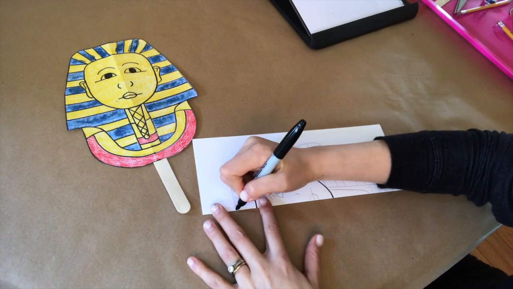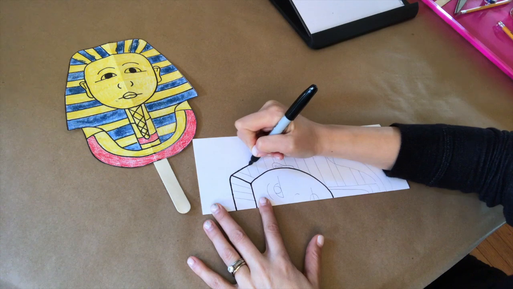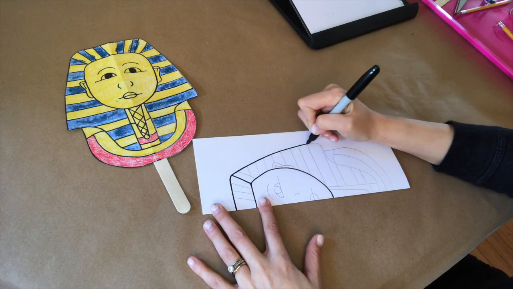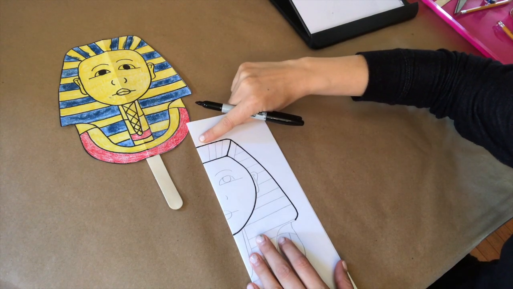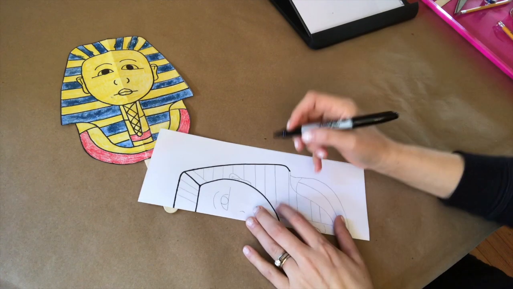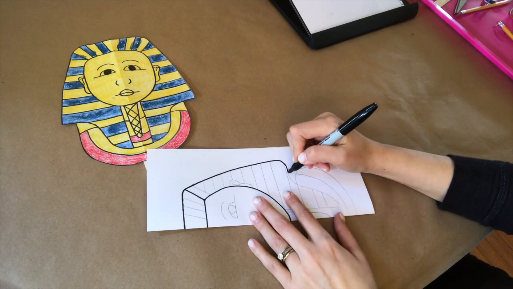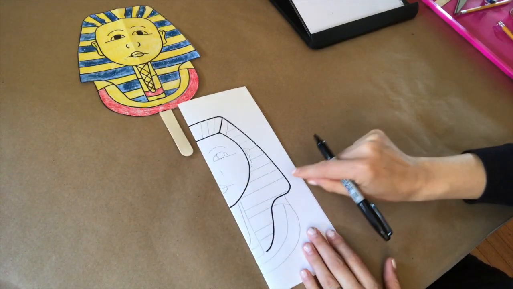Following that, draw in a squared off rainbow arch down to the length of the chin. Finish off the headpiece by drawing in a backwards S that stops at where the jawbone might be.